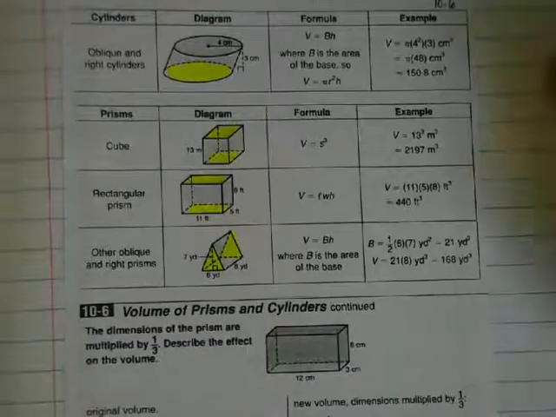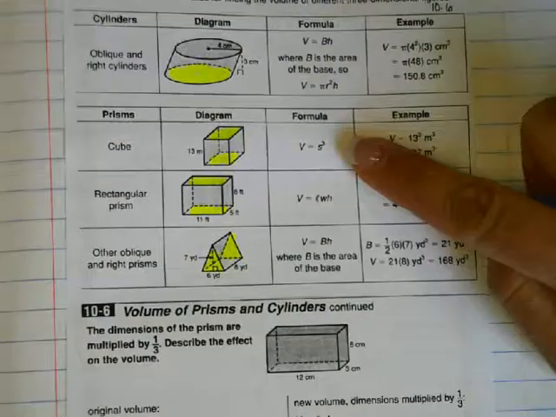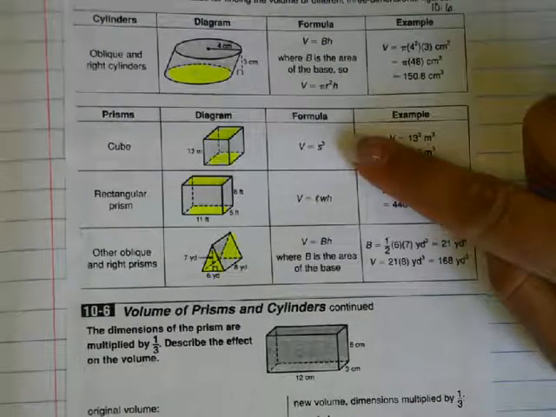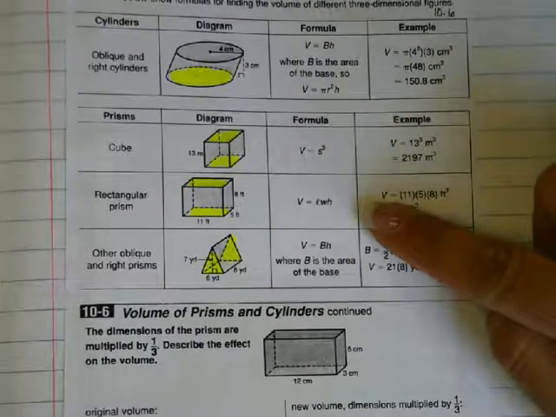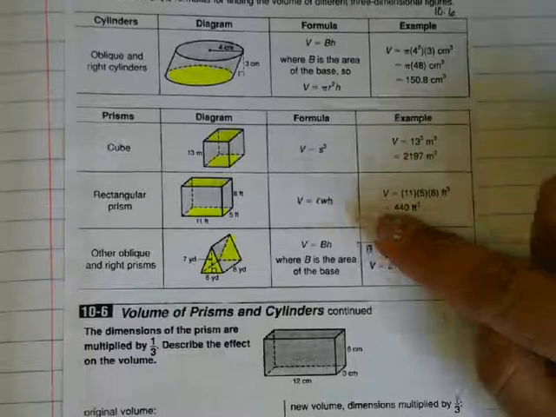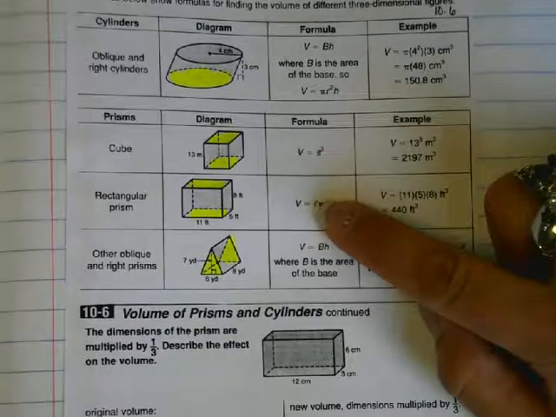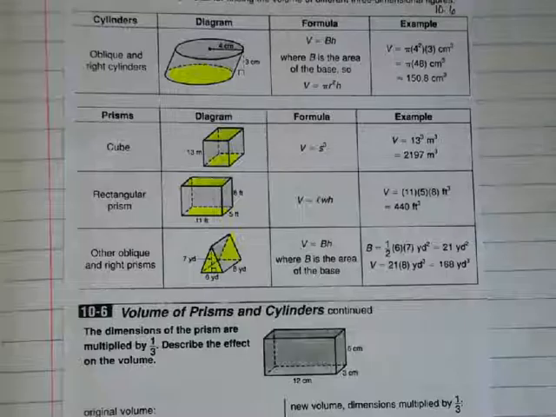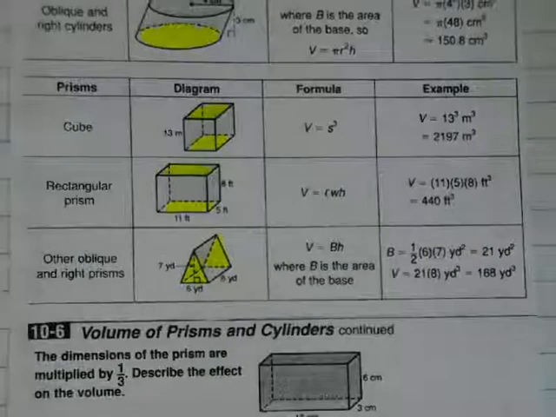Then, of course, you're familiar with the volume of a cube is S, or side cubed. The volume of a rectangular prism is length times width times height. Now, this looks familiar because it looks like the slant height L, but it's not. This is length on this one, okay? You may want to make a note.